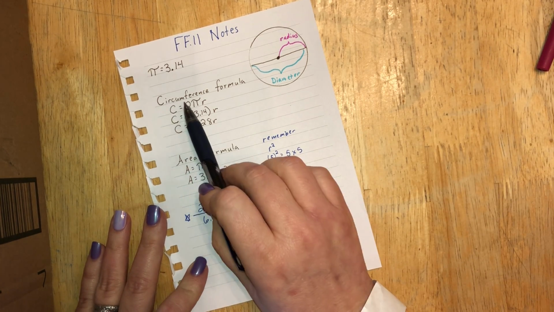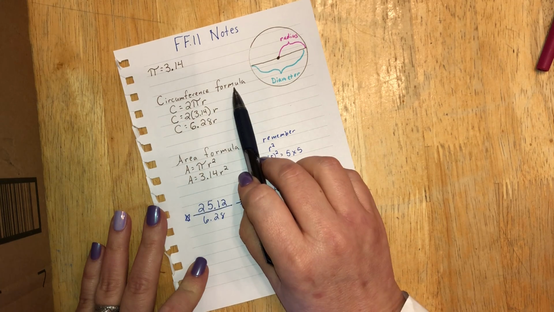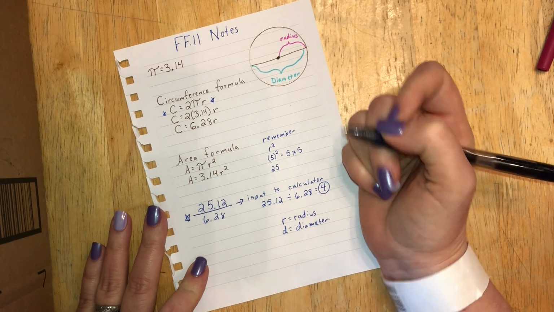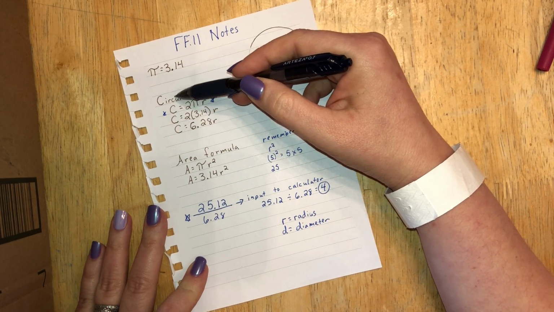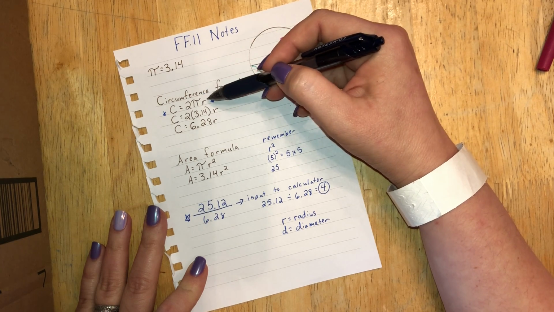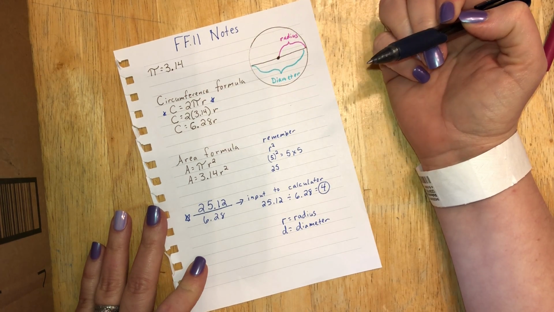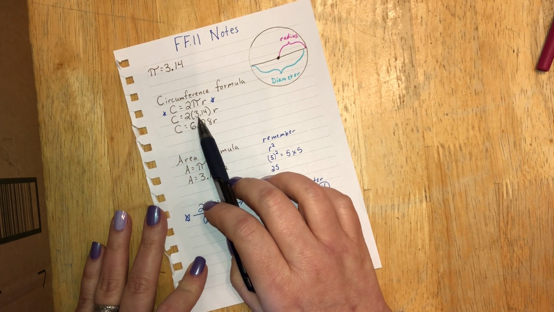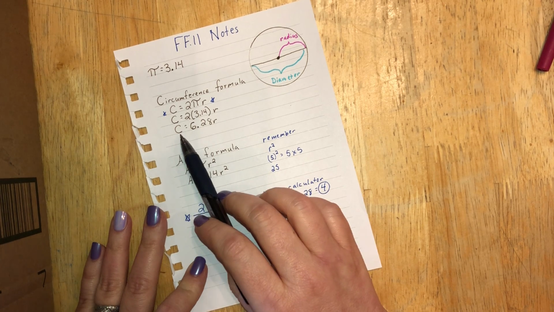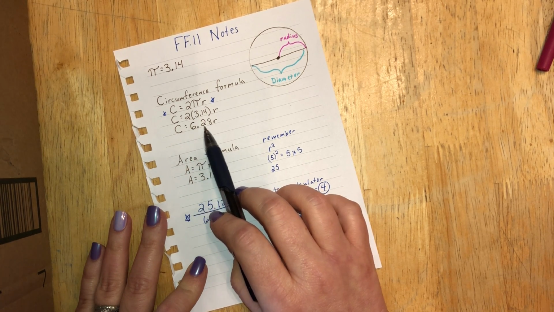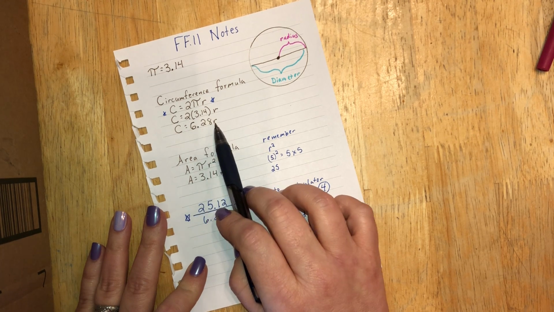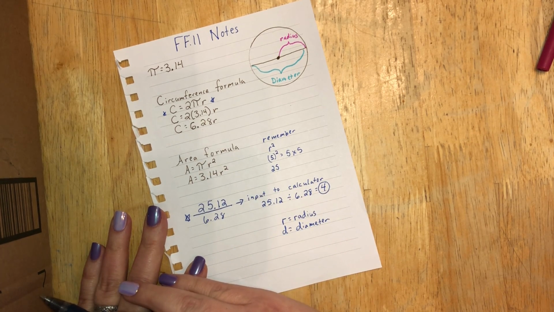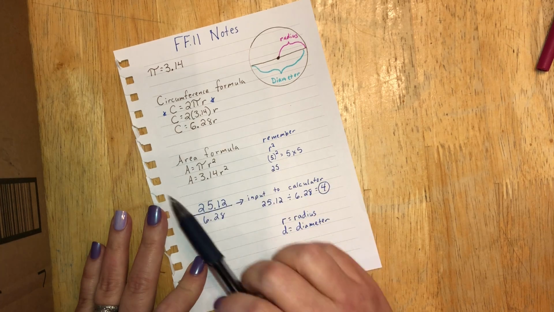Okay, now there's two formulas we're going to work with. The first one is our circumference formula. This is the formula that you're going to have to remember all the way up through college. That means C, circumference, equals 2 pi, 3.14, r. R is our variable that we do not know yet because we haven't started any math problems. That means C equals 2 times 3.14 times r. Then I did C equals 6.28 r, because 2 times 3.14 is 6.28. So I've solved that far, because I know these things, they're just right there.